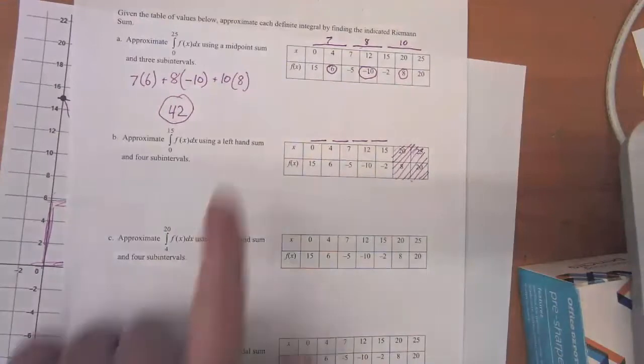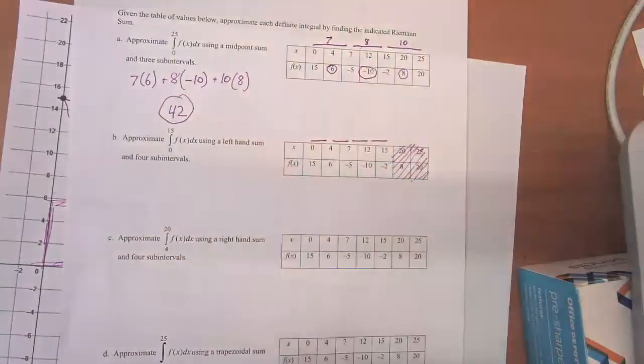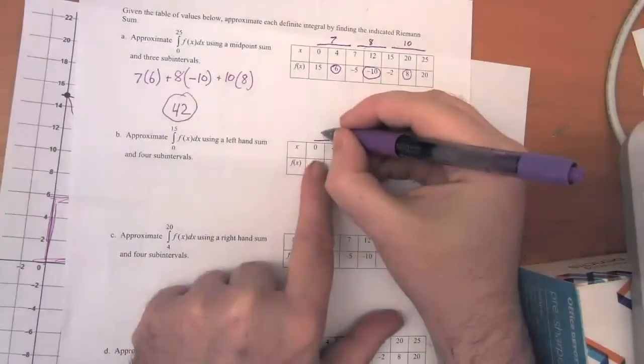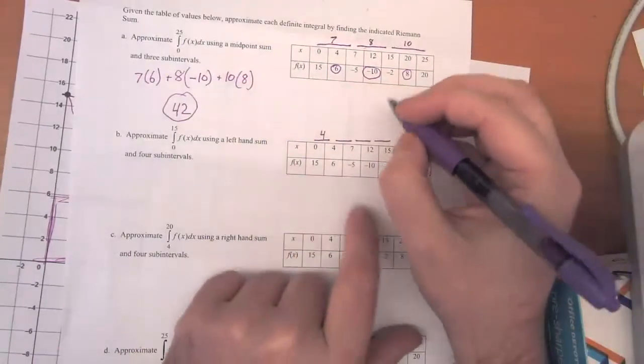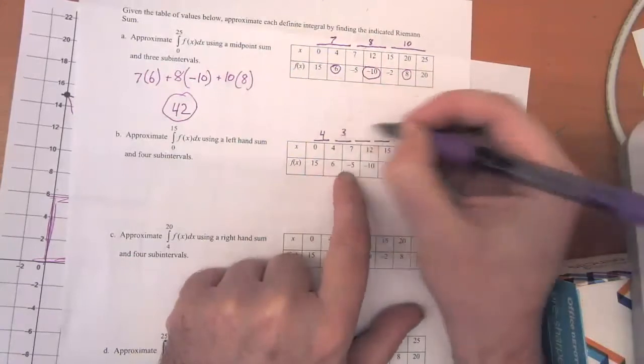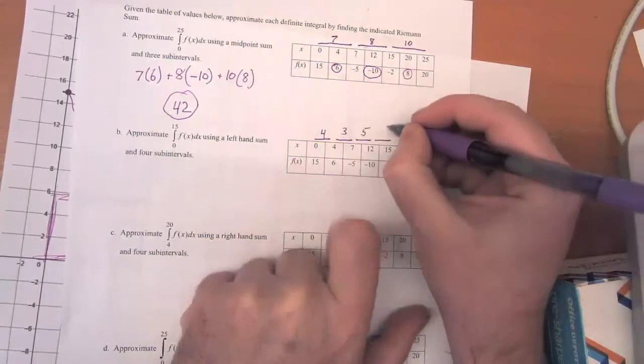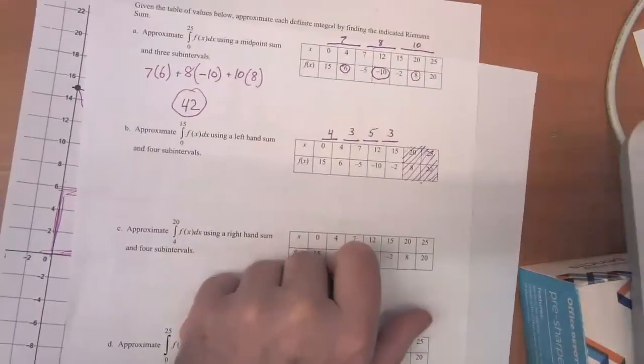Now our next step is we're going to calculate these widths just by subtracting. So 4 minus 0, so this rectangle would have a width of 4. 7 minus 4 is 3. 12 minus 7 is 5. And 15 minus 12 is 3.